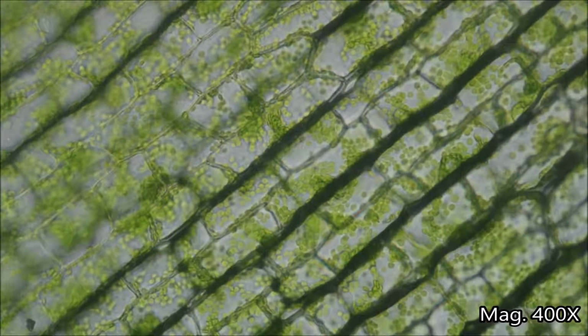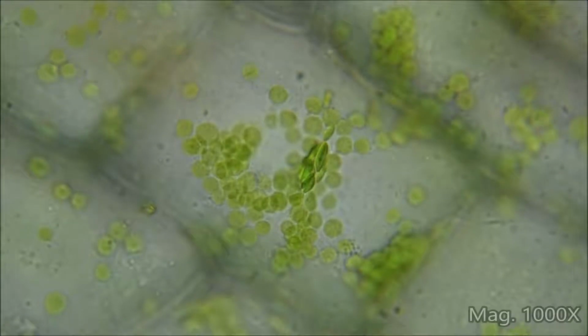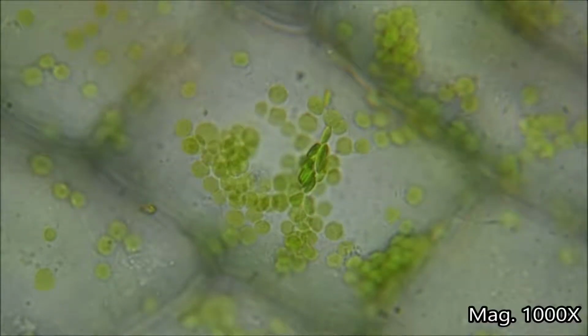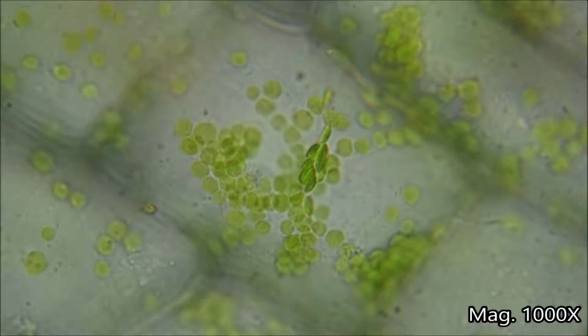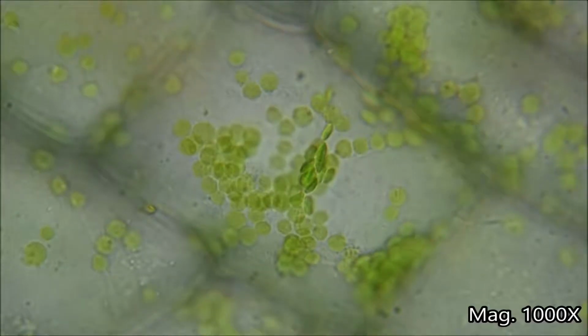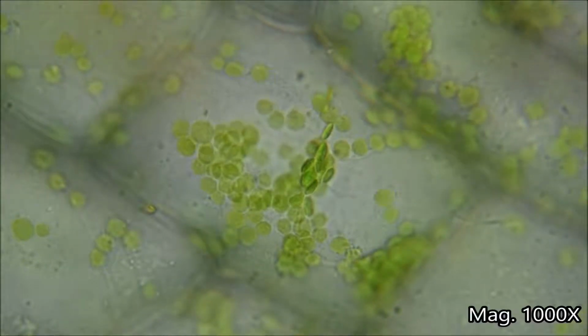Chloroplasts can move around in order to get more sunlight when there's little light, or move away from strong direct sunlight to avoid damage. Just like humans, too much sun can be bad. This process of chloroplasts moving to control light exposure is called photorelocation.